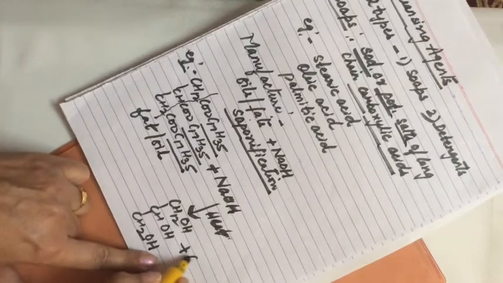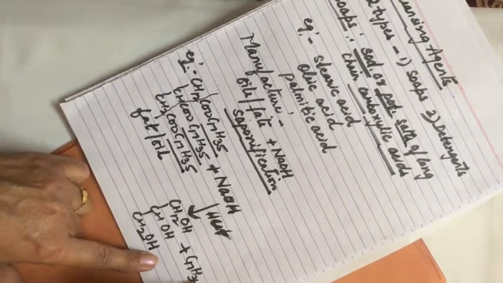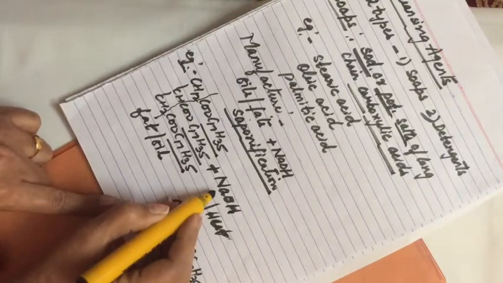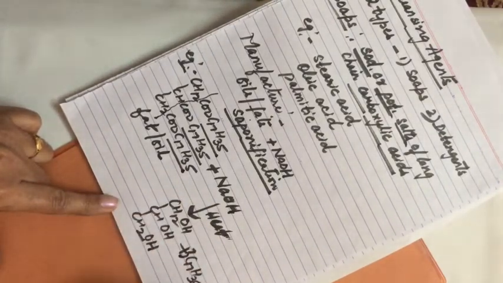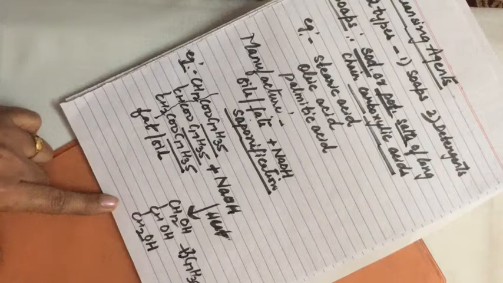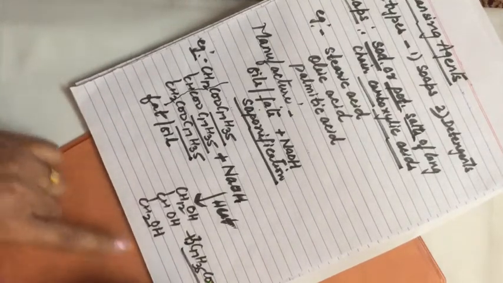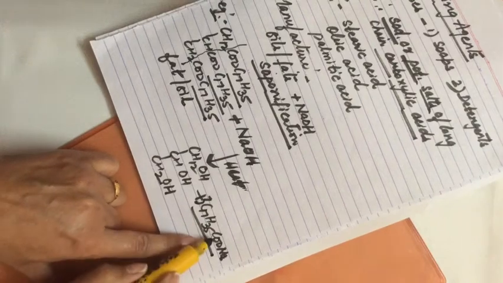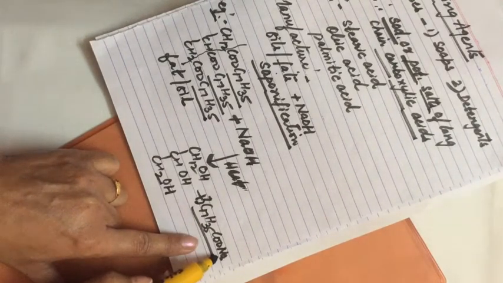So these three will separate and they combine with the sodium of NaOH. This part COOH is a carboxylic acid, but now we have COONa. H is replaced by Na.